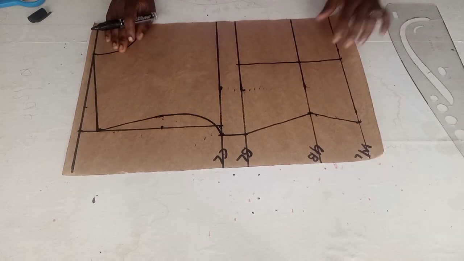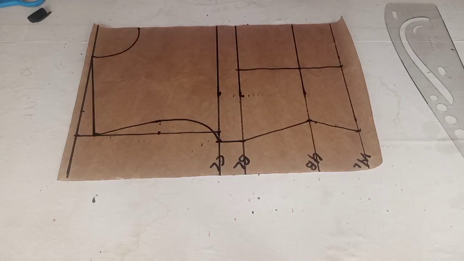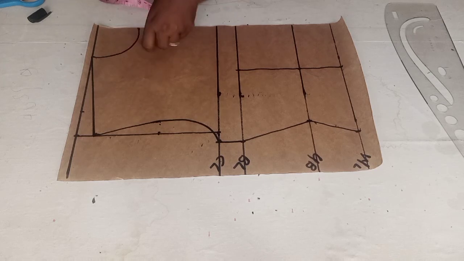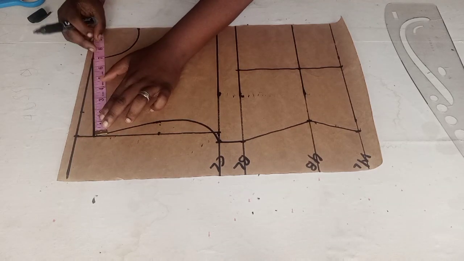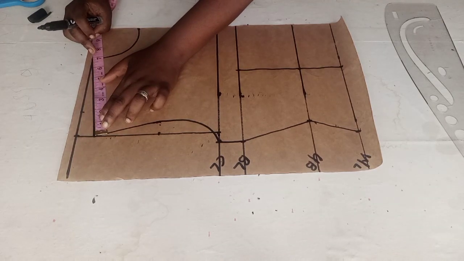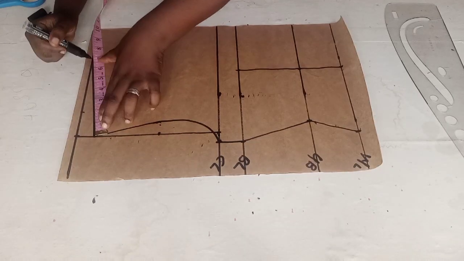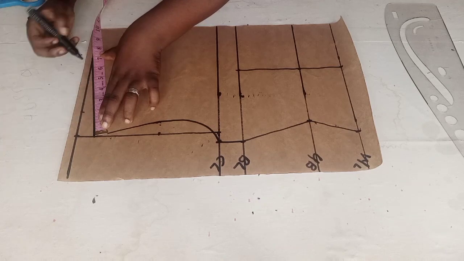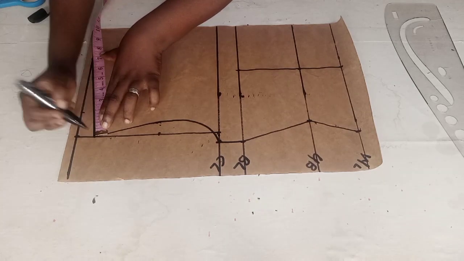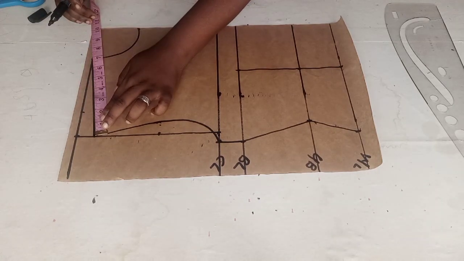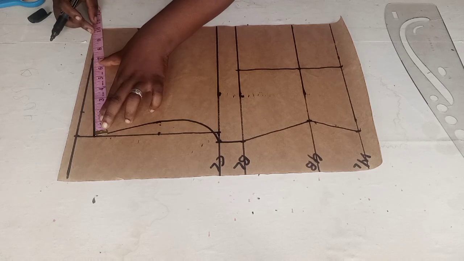So this is it. You come to the shoulder. This is our shoulder. You measure whatever you have there and divide it by 2. From this point to this point, whatever you have there, you divide it by 2. So I have 7 inches here. 7 inches divided by 2, that will give me 3.5.